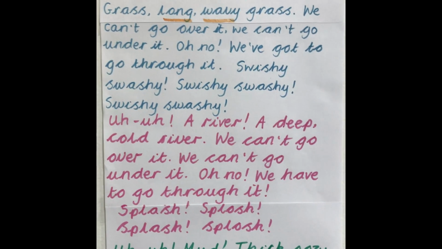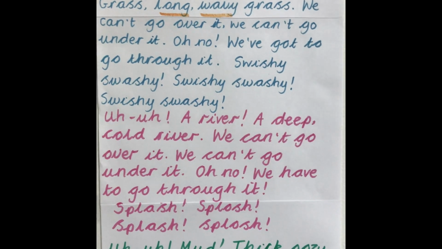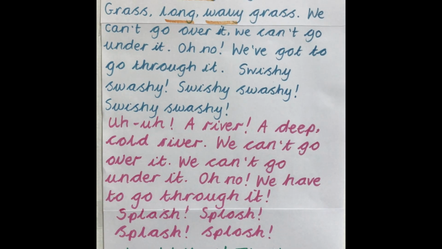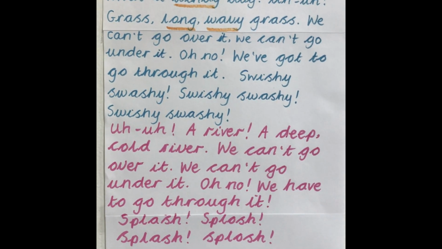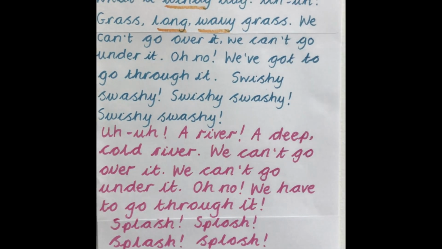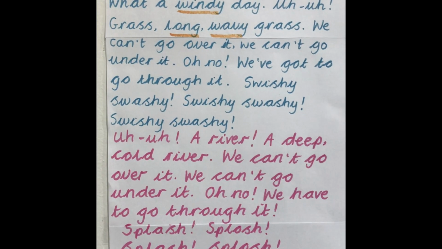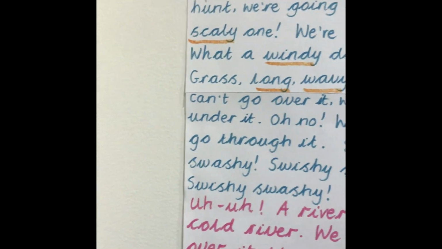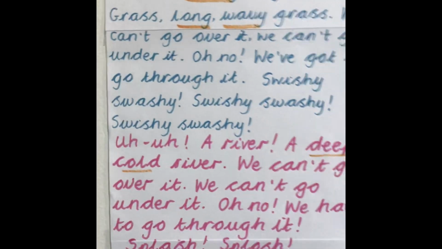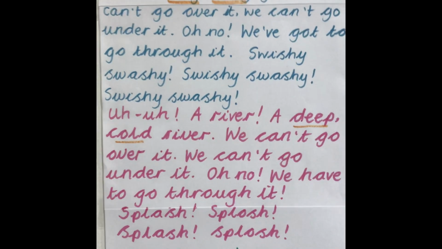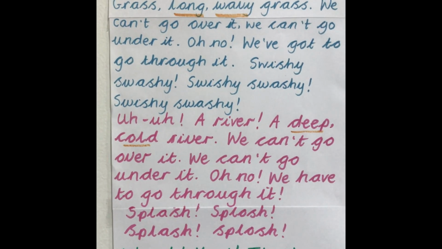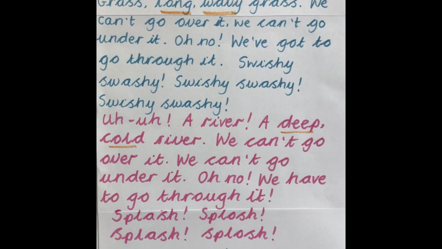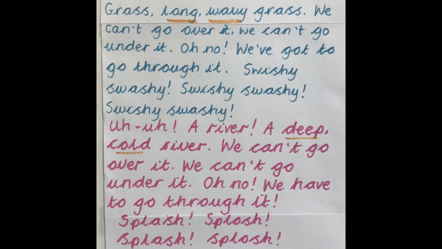Uh-oh, a river, a deep, cold river. So if you'd like to pause the video, tell a grown-up which adjectives do I need to underline. So if you've chosen deep and cold, you're correct. So let's underline deep and cold because that's what the river's like. I wouldn't like to go in that river if it's deep and cold, would you? We can't go over it, we can't go under it. Oh no, we have to go through it.